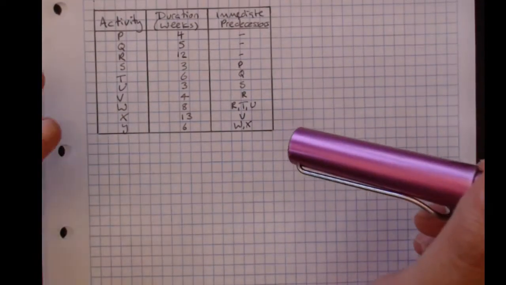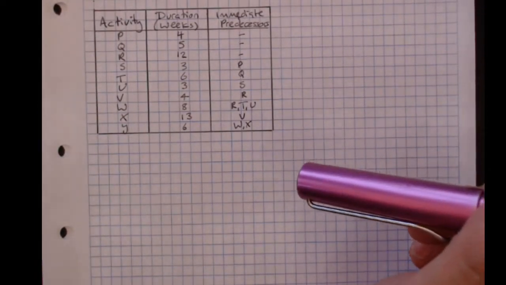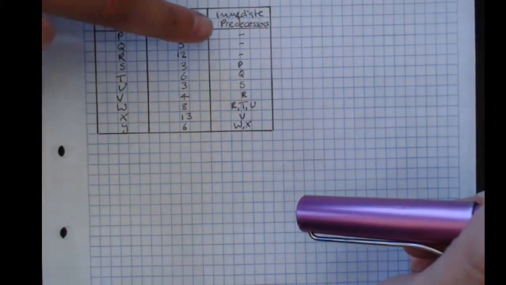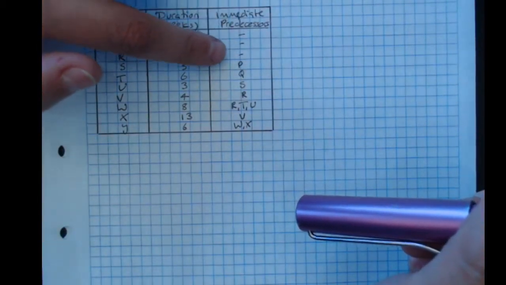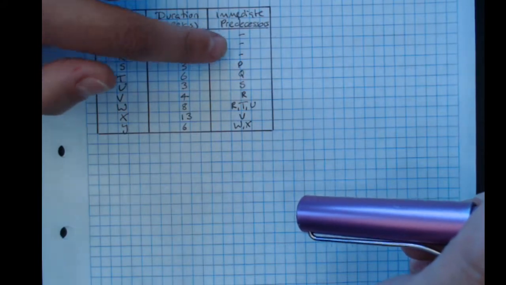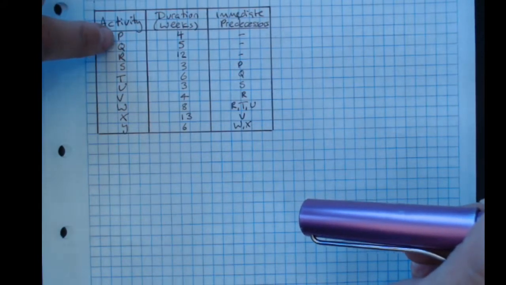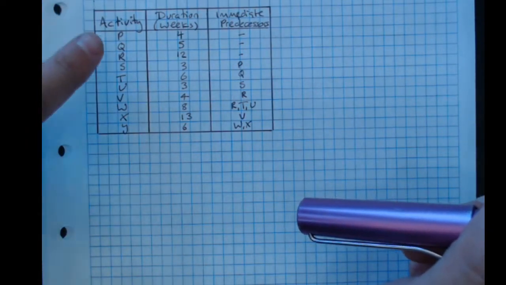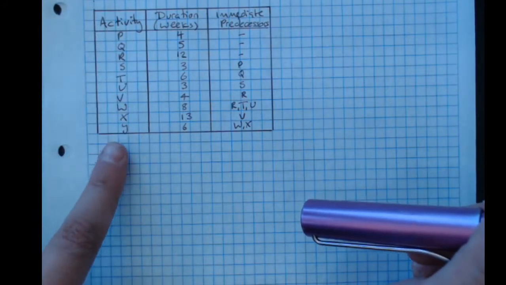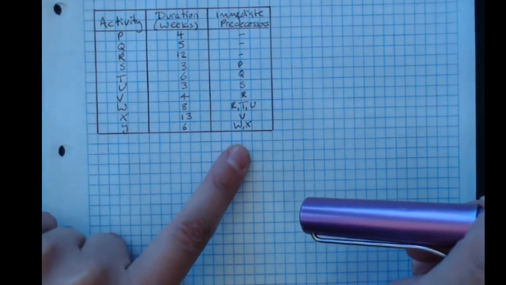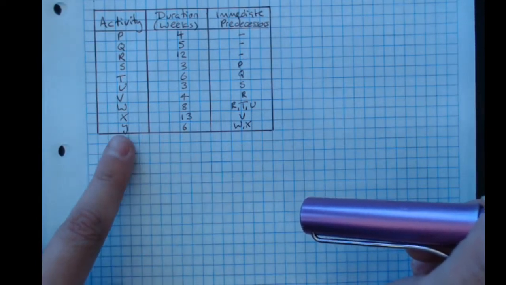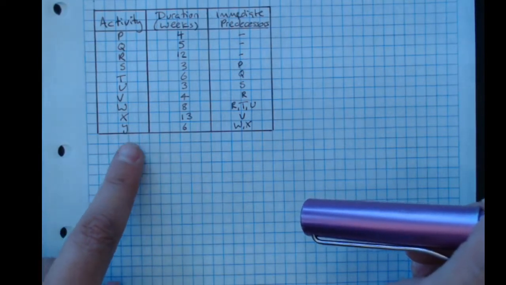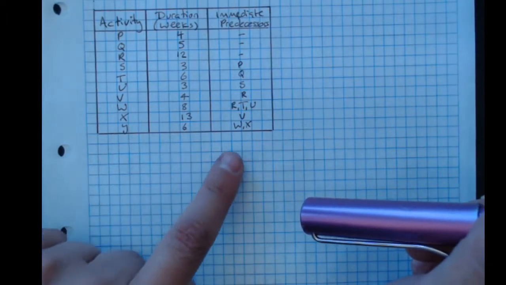We start by looking at where the starting and finishing activities are. The activities that have no immediate predecessors don't need anything done before they happen. So these three, P, Q, R, come straight off the start. All of those can be done at the start. Any activity that isn't a predecessor for something else goes straight to the finish. So Y isn't on this list.